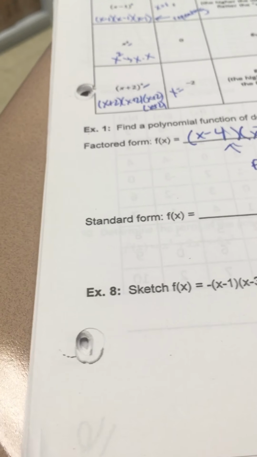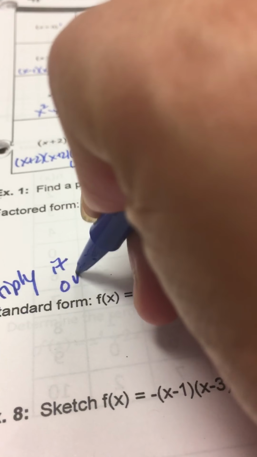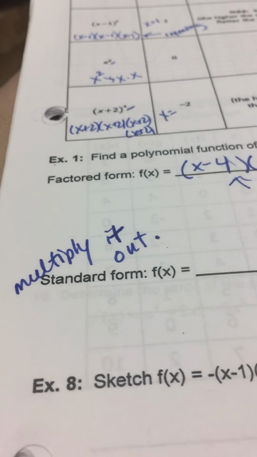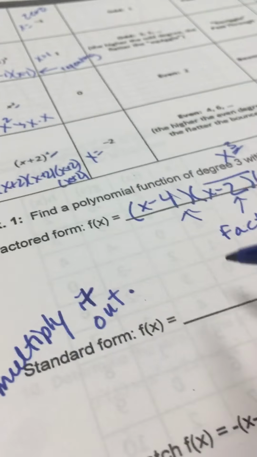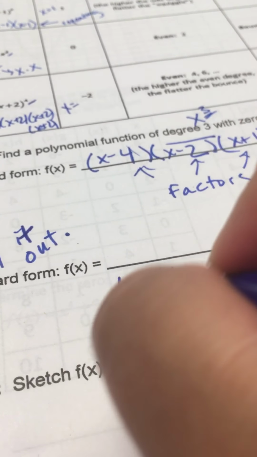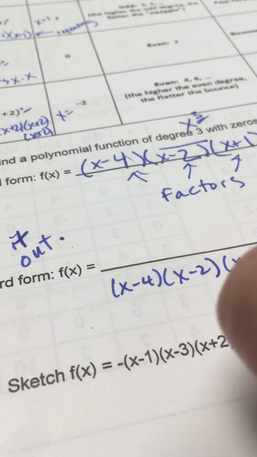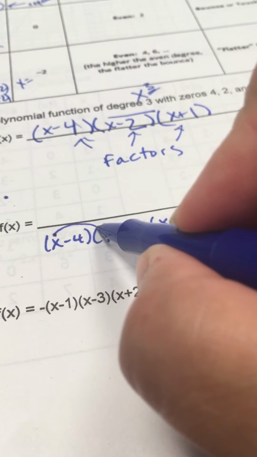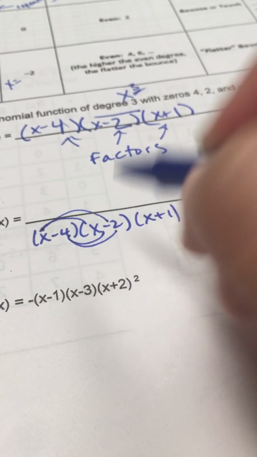Now when it says standard form, this just means multiply it out. That's it. So multiply it out. So if you have x minus 4 times x minus 2 times x plus 1, this means ultimately just FOIL it out, or distribute, so those two.